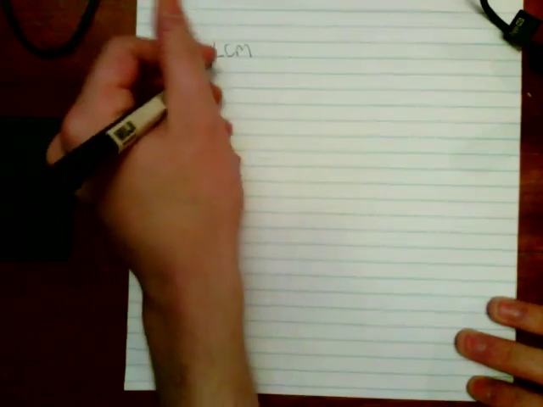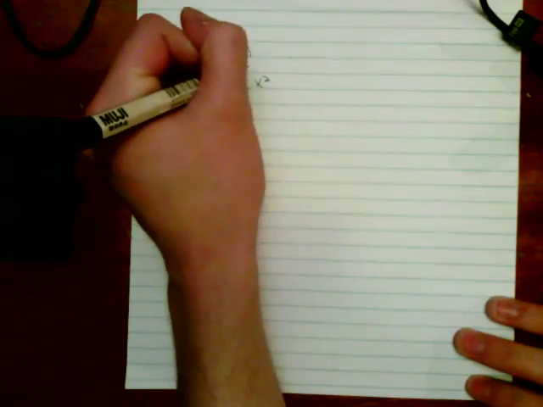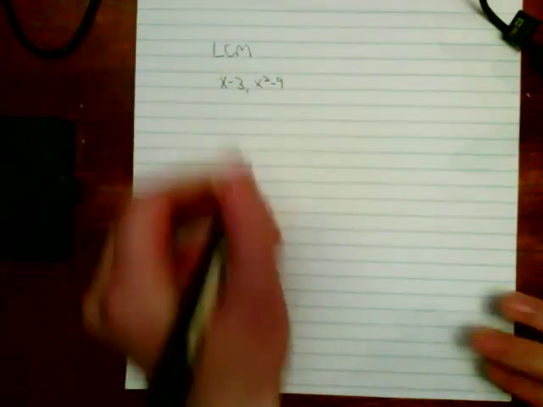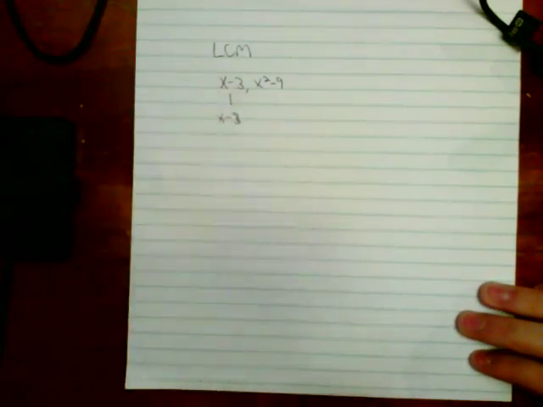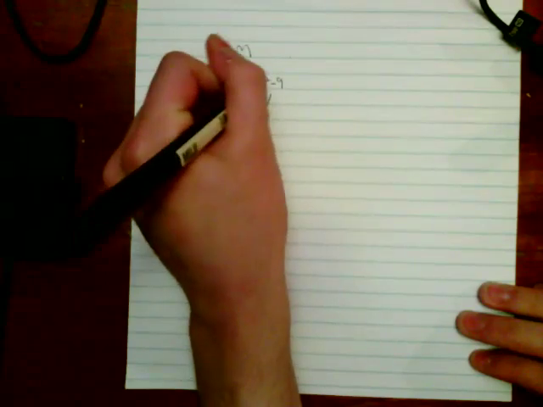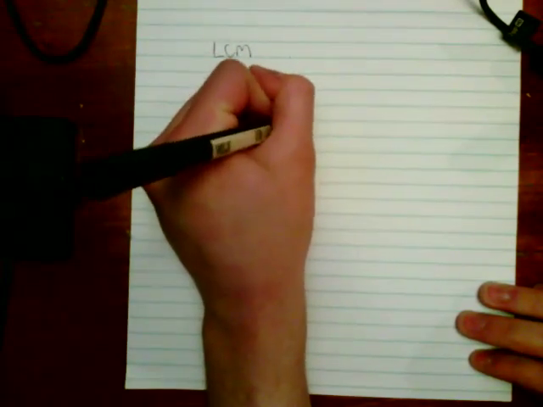So the least common multiple, if you get two terms like x minus 3 and x squared minus 9, what you're going to do to find the least common multiple is break them down into factors. X minus 3 can't be broken down any further. X squared minus 9 can be broken down to x minus 3 and x plus 3.